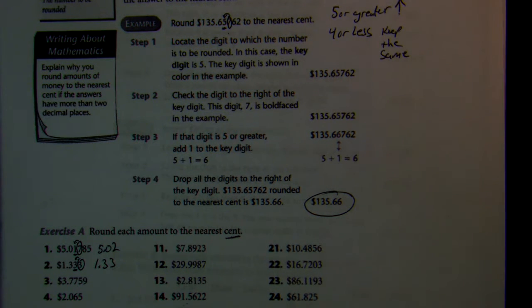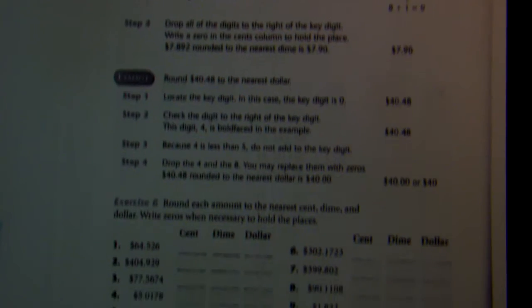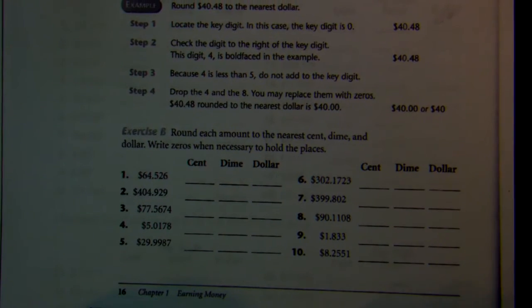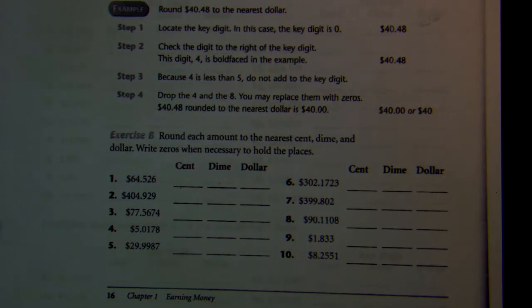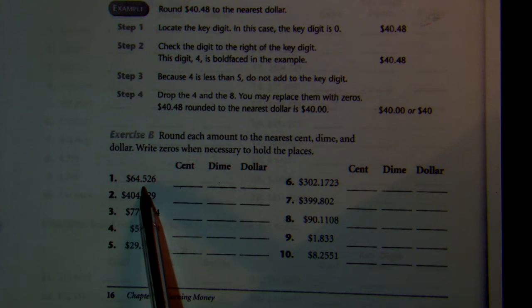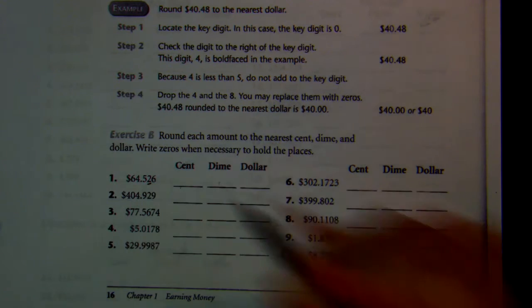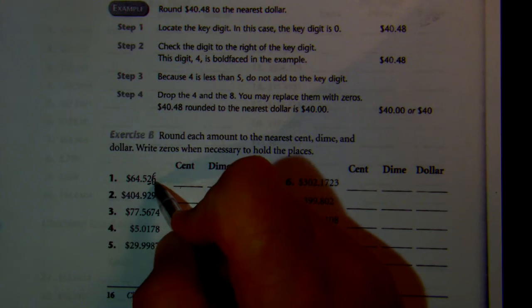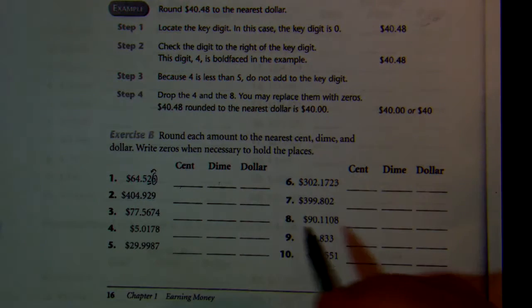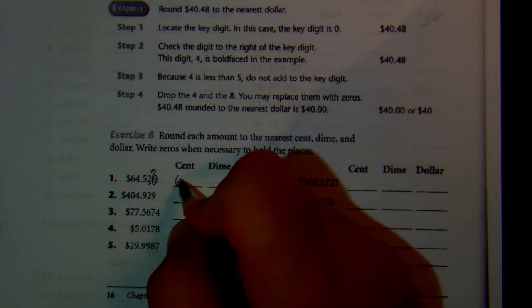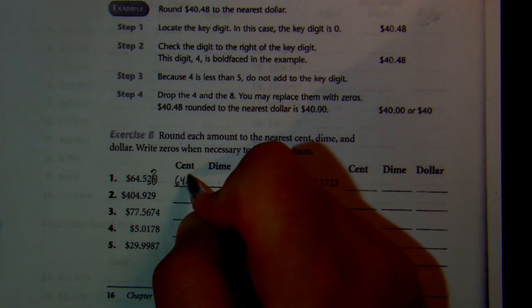The next page of the assignment, they want you to round each to the nearest cent, dime, and dollar. Okay? So the dime is the one right after the decimal point to the right, and the dollar is right before the decimal point, which should be to the left. So let's start with the cent. Again, the cent is the second one after the decimal point. This 6 tells that 2 to go up. So the nearest cent, you're at $64.53.